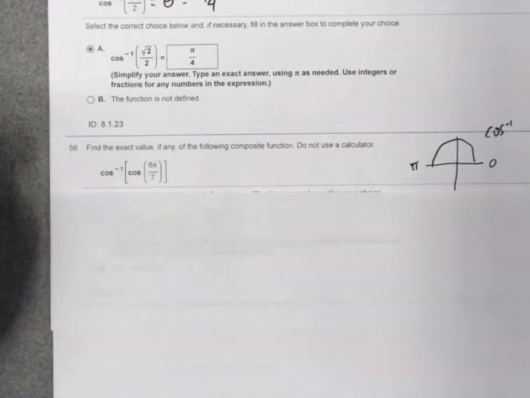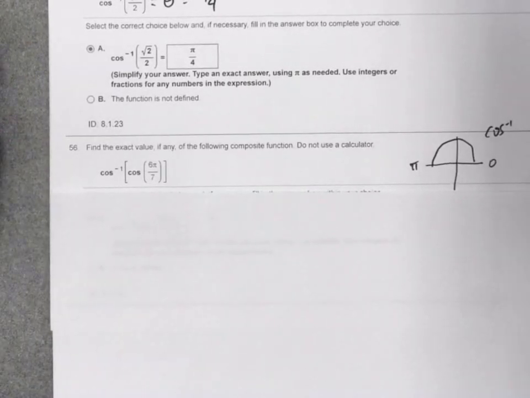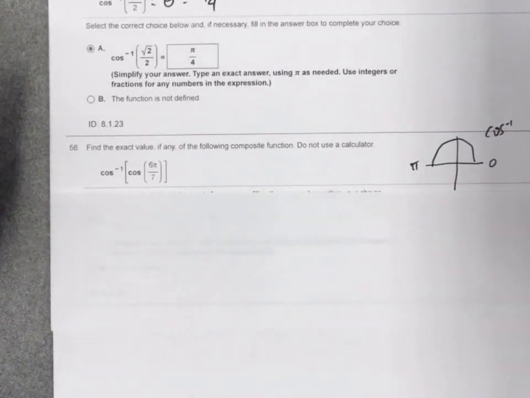So the key to all these composite function problems is you have to figure out where on the unit circle your angle is. And that will determine whether you can use your shortcut or you have to do some extra work. So where is 6 pi over 7? Hopefully, those of you who feel comfortable with fractions probably know pretty much right away. But in case you don't, here's what we can do.